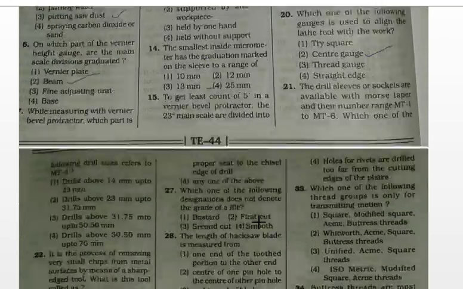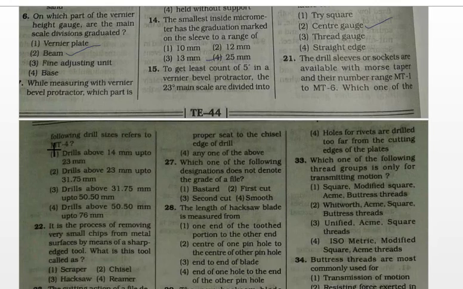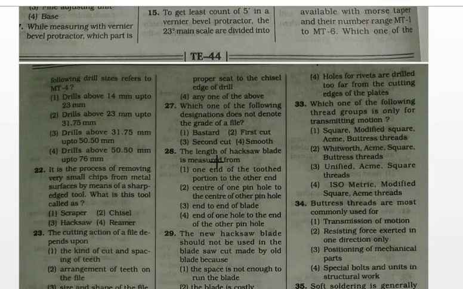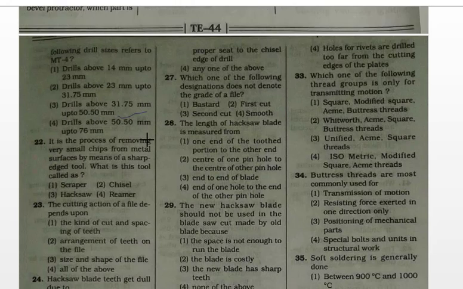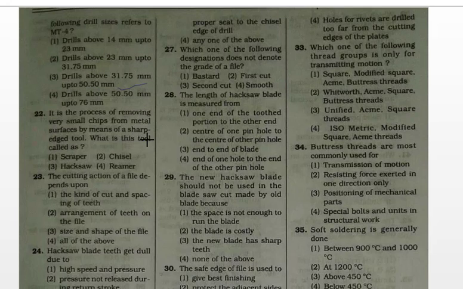The drill sleeves or sockets are available with Morse taper and their numbers range MT1 to MT6. Which one of the following drill size refers to MT4? Drills above 31.75 mm up to 50.50 mm. It is the process of removing very small chips from metal surface by means of a sharp-edged tool. What is this tool called? Scraper.